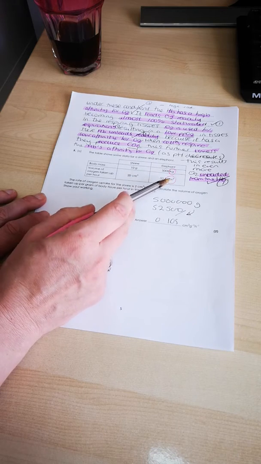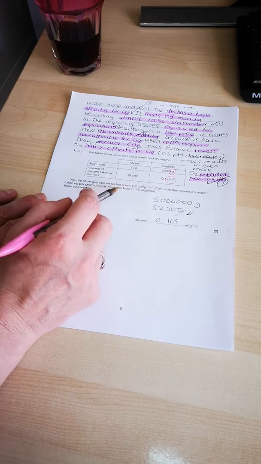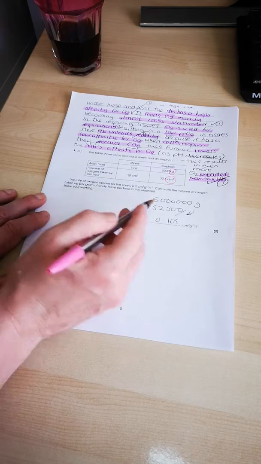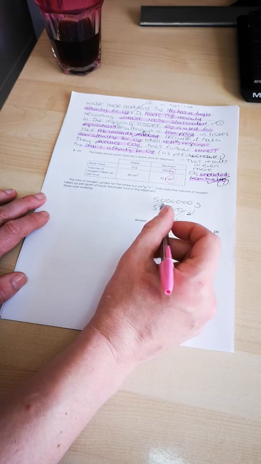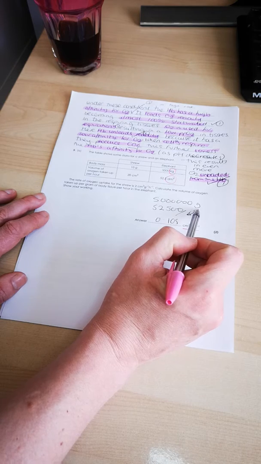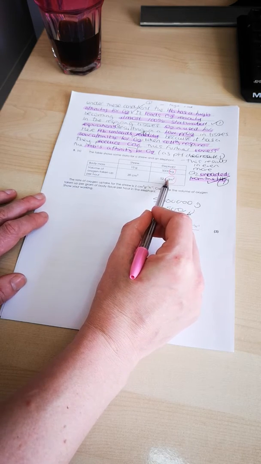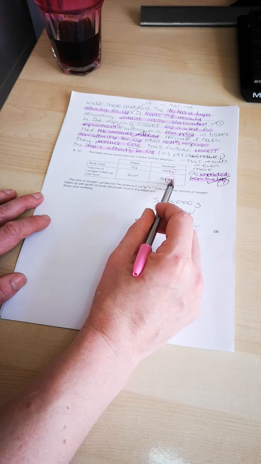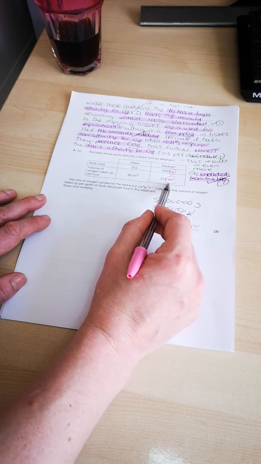Now we would just do exactly the same over here, but we need to make sure they're in the same units because we want to express it as centimetres cubed per gram per hour. So convert the top one from kilograms to grams, times by 1,000. The bottom one from decimetres cubed to centimetres cubed, which again is 1,000.